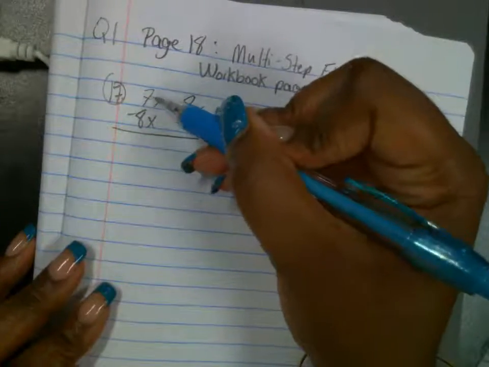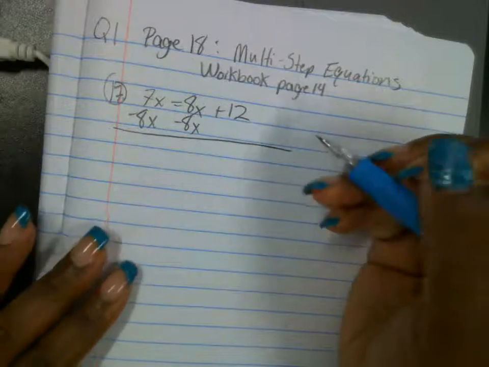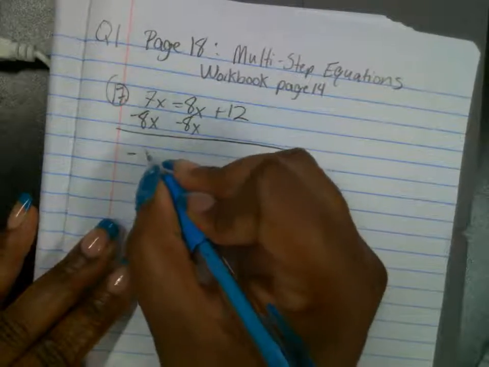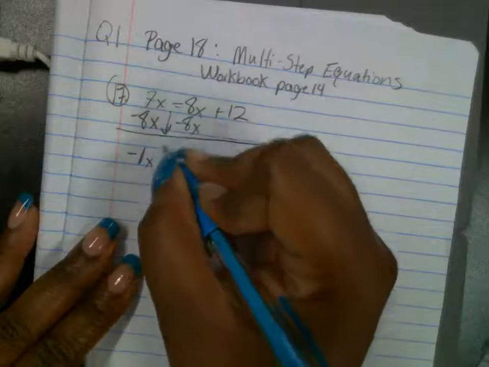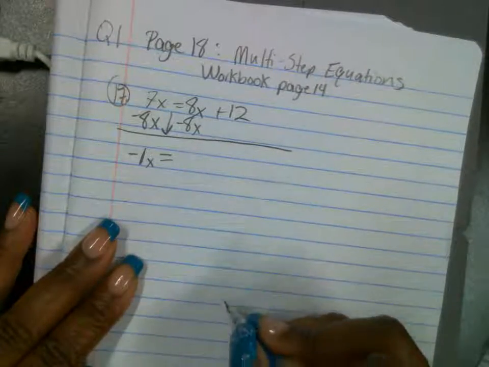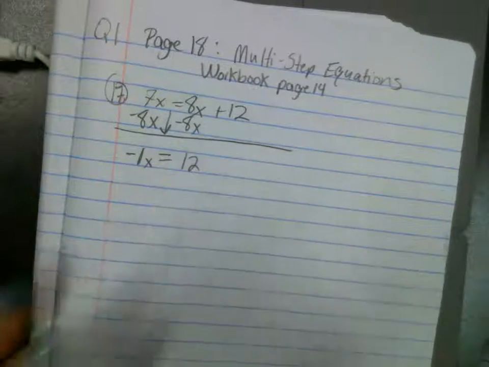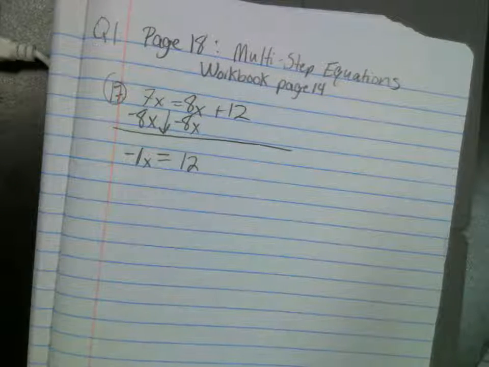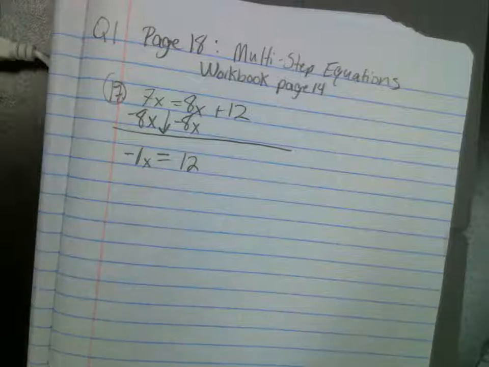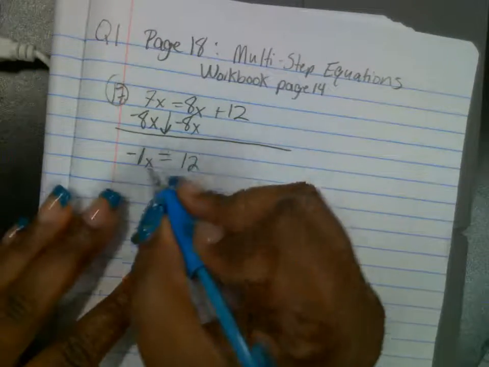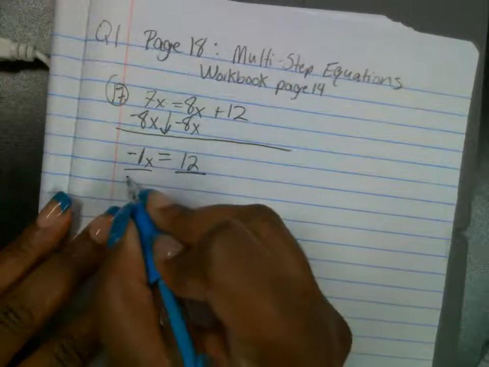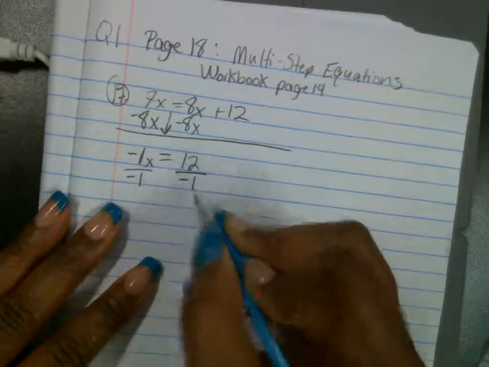All right, so what's 7x minus 8x? Negative 1x. Bring down the equal. Okay? So now on this side, what's left? 12. Now what do I do to get a positive x, just x by itself? You divide both sides by -1.